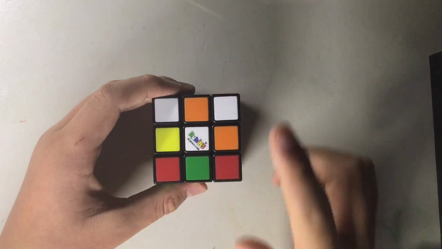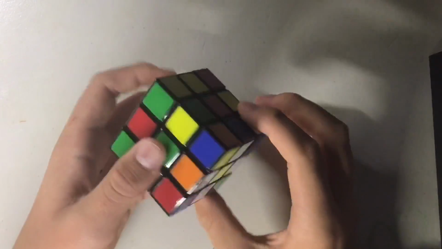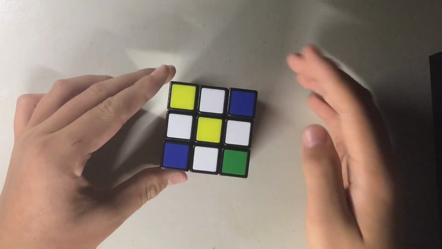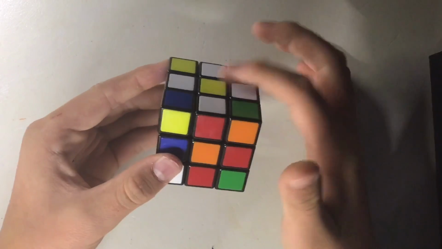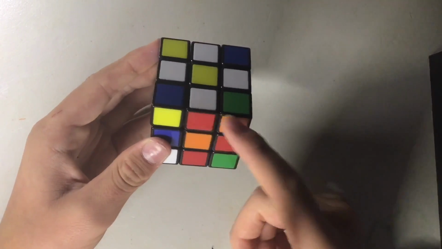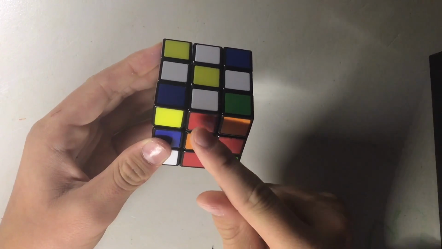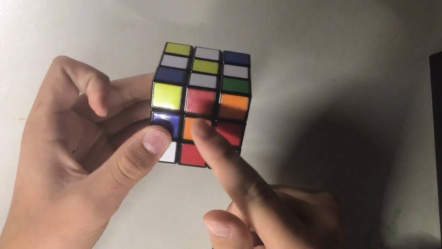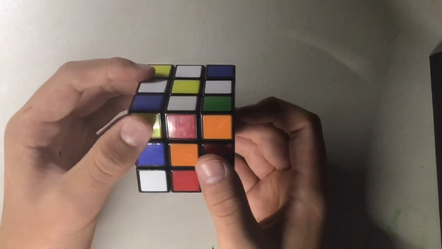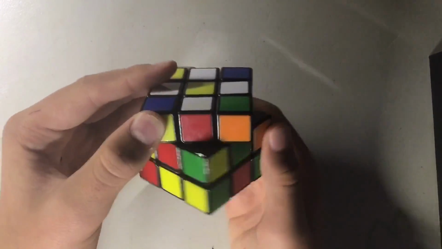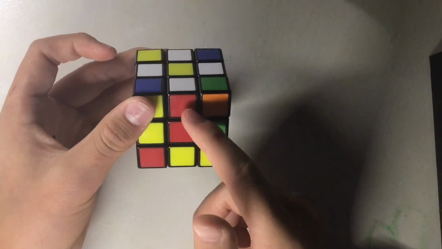Once you get the daisy, your goal is to get these 4 white edges around this white center, but it has to be in a very specific way. I'm going to show you right now. You're going to hold your cube with the daisy on top, and you're going to look at one of these petals. So let's just choose the red one. You see the red piece? We want it to match the middle. So we're going to twist and keep going until they match.